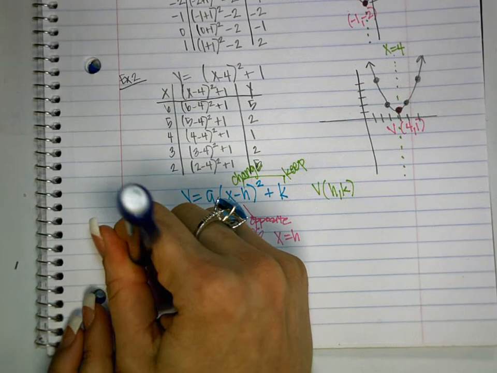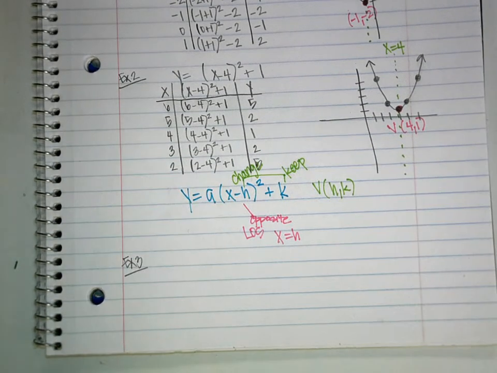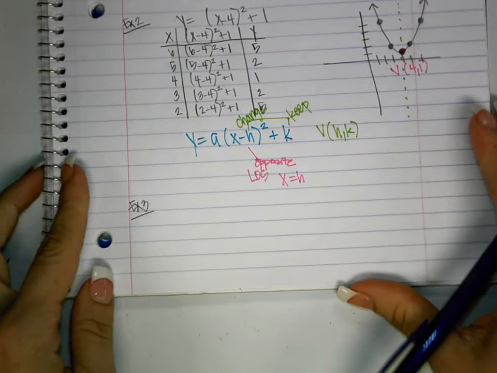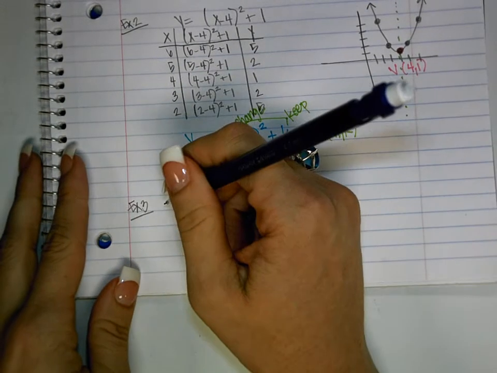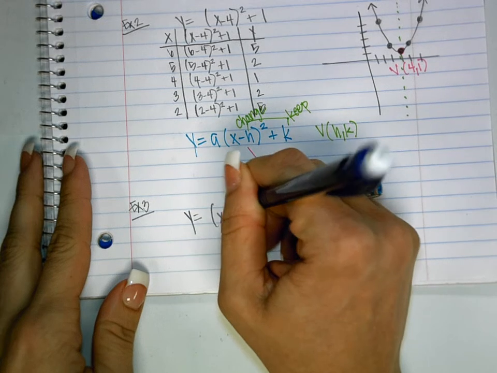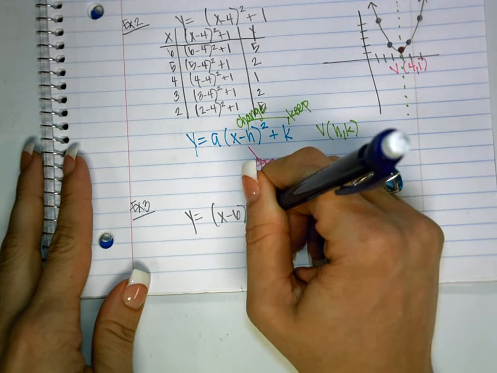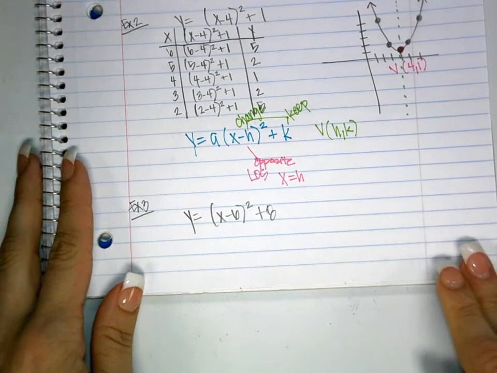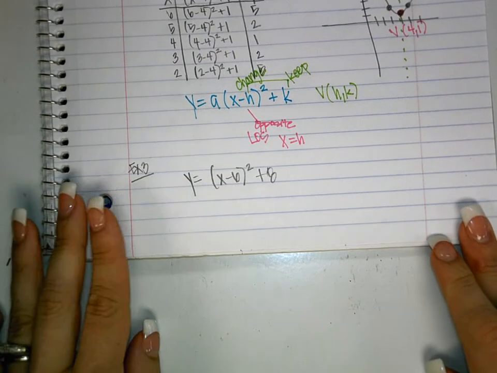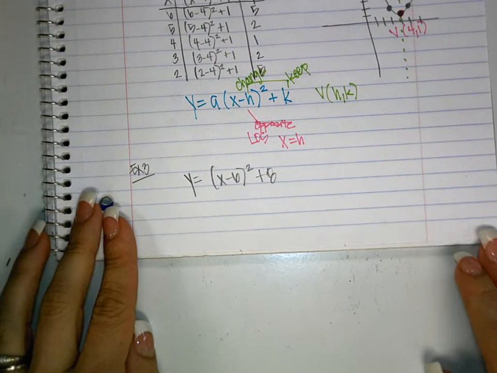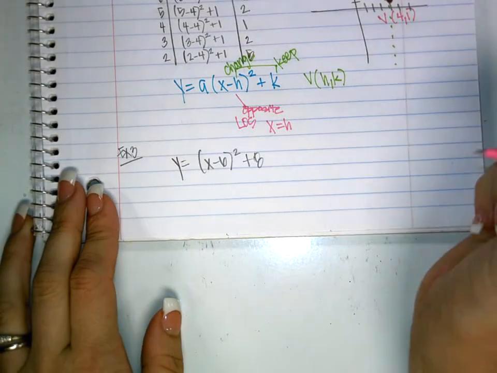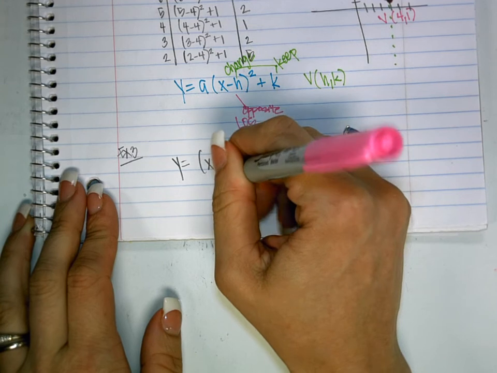So let's look at number 3. For example, number 3, I want to again find the line of symmetry, find the vertex, and sketch. If I give you the equation y equals x minus 6 squared plus 8. Now, I just told you that the line of symmetry is x equals the opposite of what's inside the parentheses.